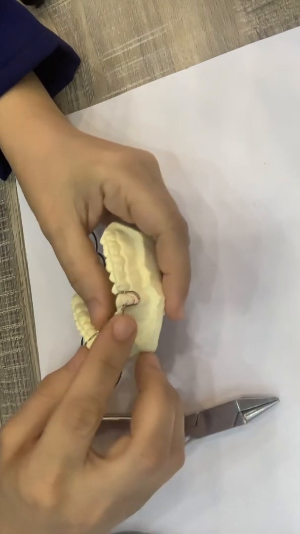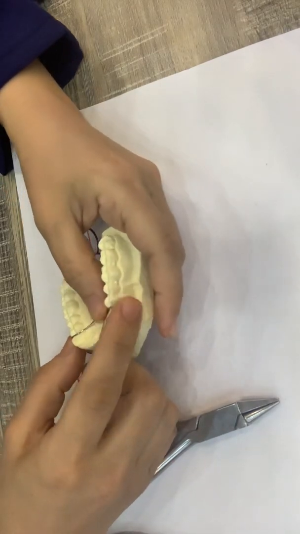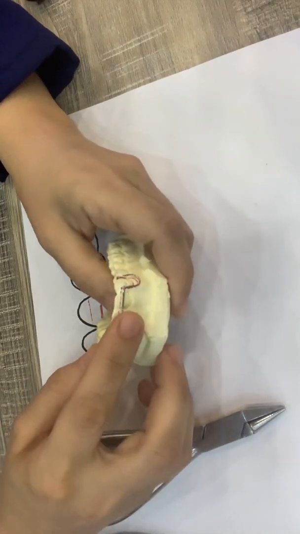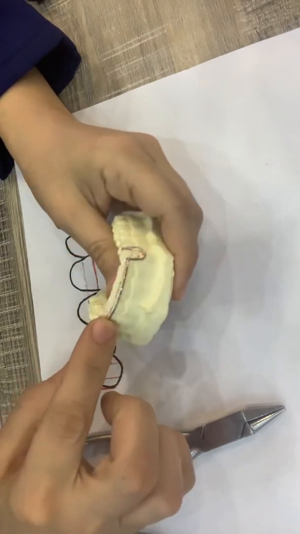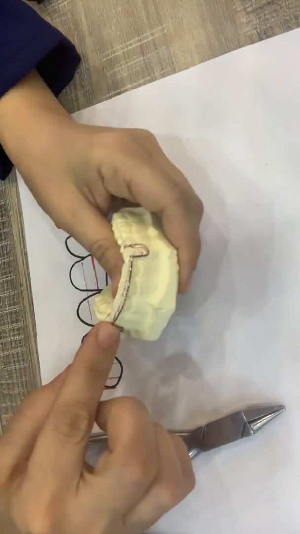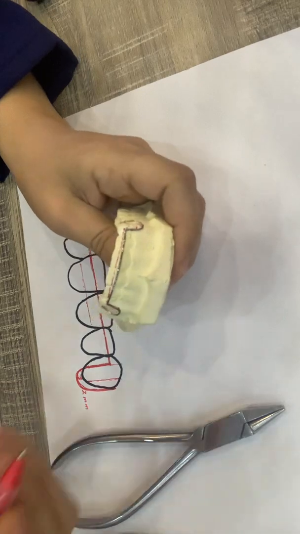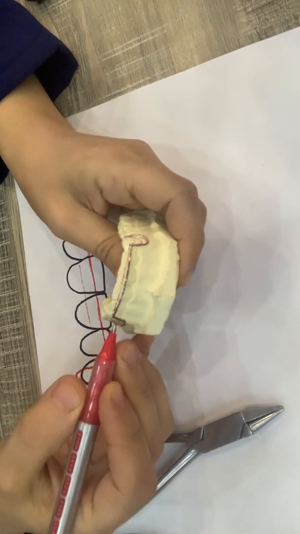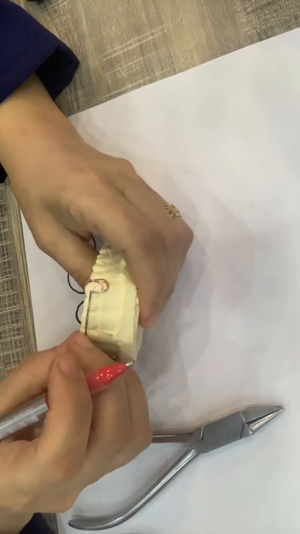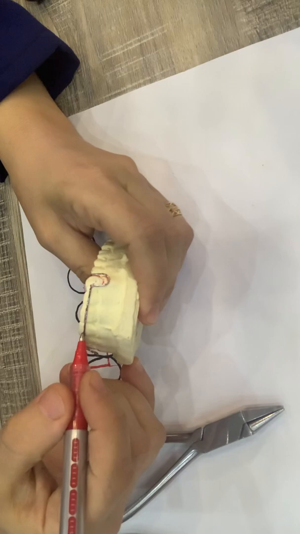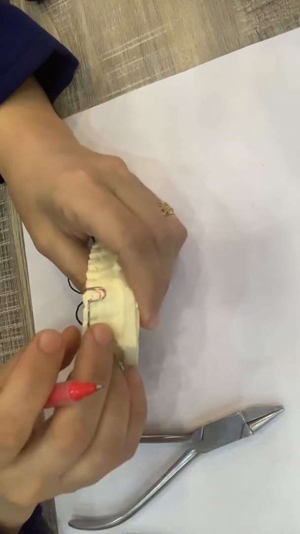Hawley arch is considered a retentive and active component of the removable orthodontic appliance. It consists of a smooth curved bow or labial arc. This is the labial arc. Its position extends from the medial third of the canine to the medial third of the other canine. Its height is located at the junction between the middle and incisal third of the incisor teeth.